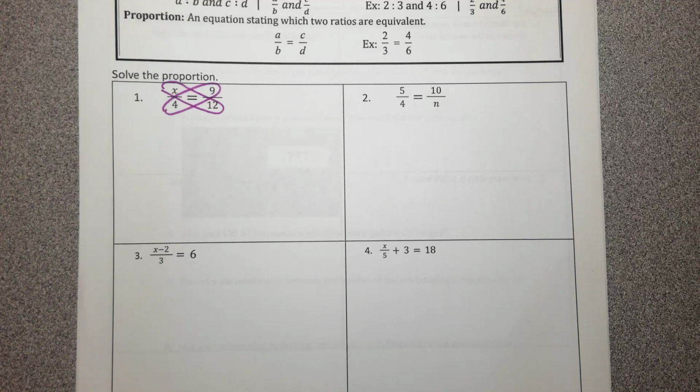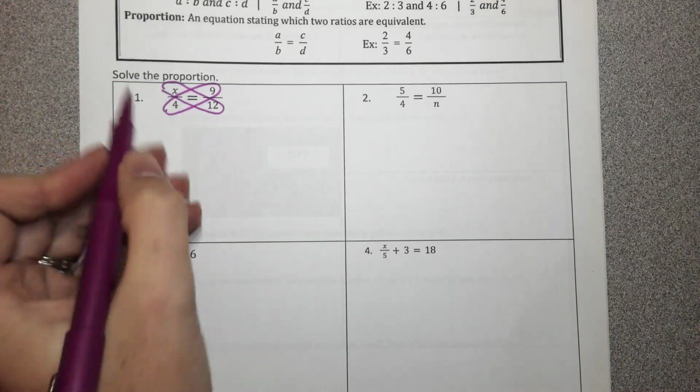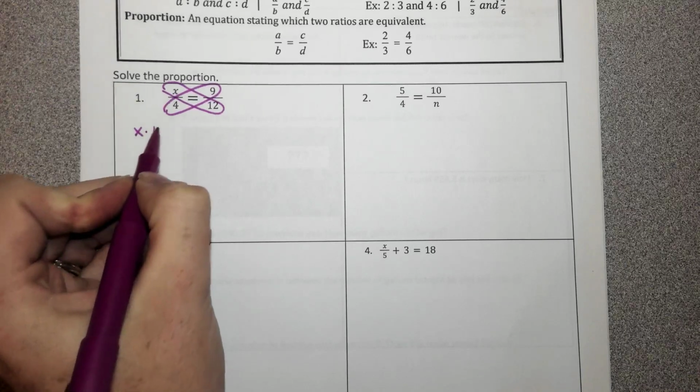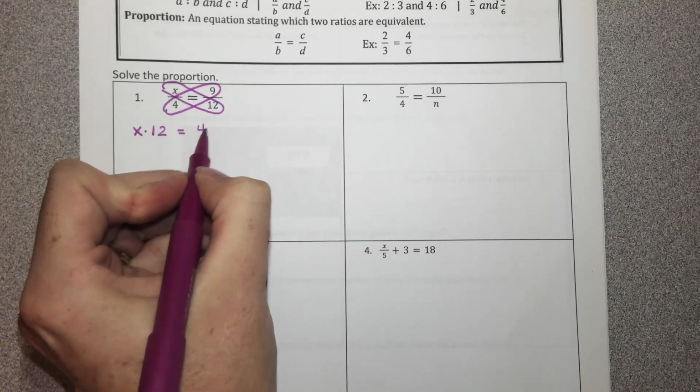Does it matter which diagonal you write first? No. I usually write the one with the variable first because I like my variable to end up on the left, but it doesn't matter which way you write it. So one diagonal is x times 12. You can write that as 12x if you'd like. Equals the other diagonal, 4 times 9.